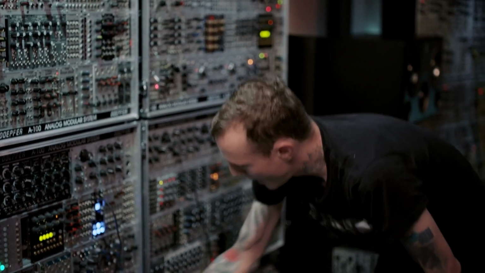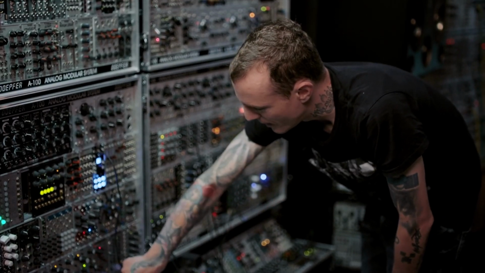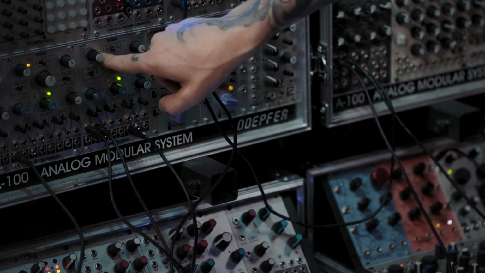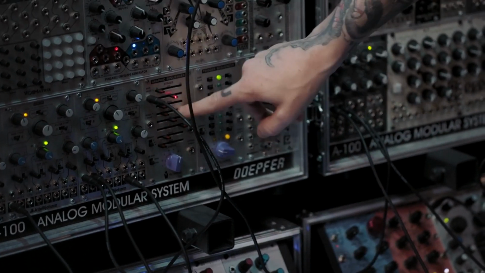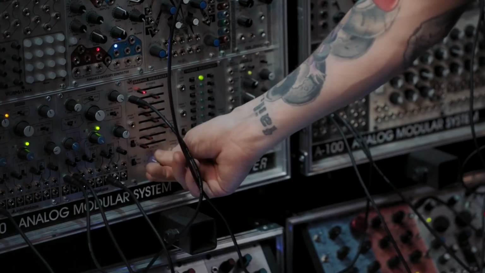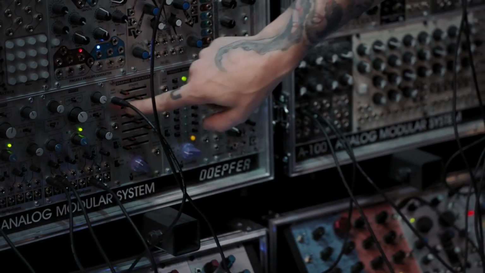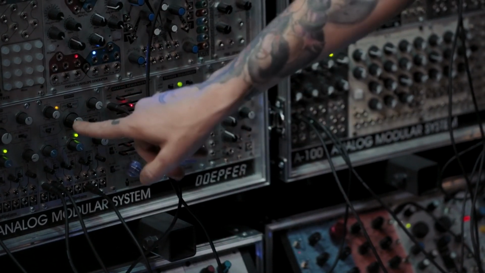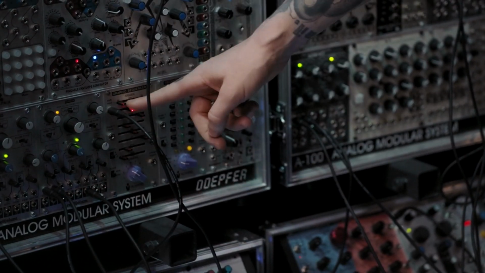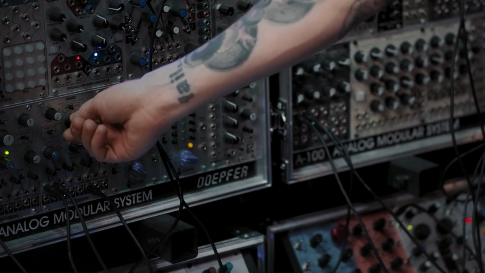So I'm actually sending an audio pulse to this sequencer, and then as that pulse resets, it sends a gate to this small step sequencer. If I make it only 3 steps there, every time that pulses, it's going to send a voltage spike to the sequencer to keep it going.